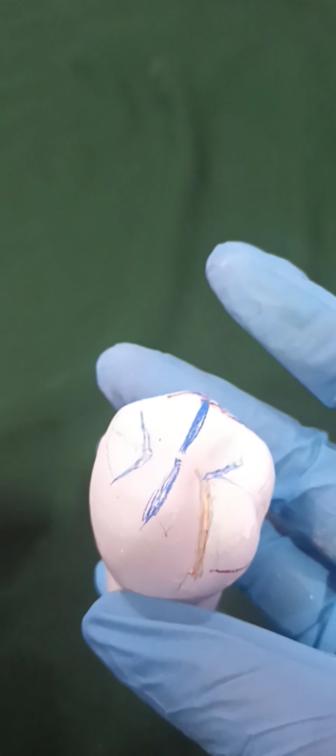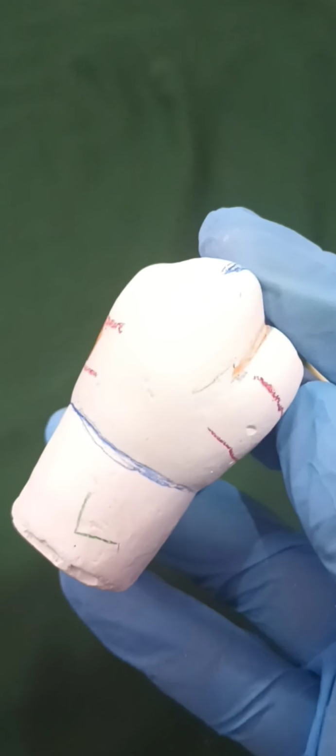And as we have a cingulum in anterior teeth, here you can say that the cingulum has developed into this lingual lobe. Also, the cervical line is straight and not more curved on the lingual aspect.